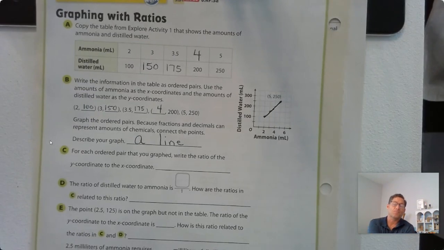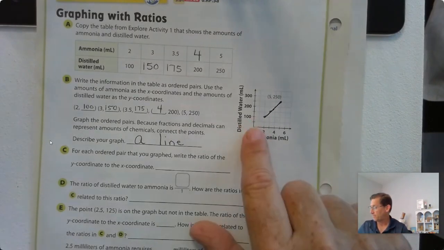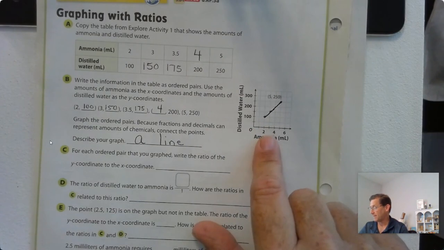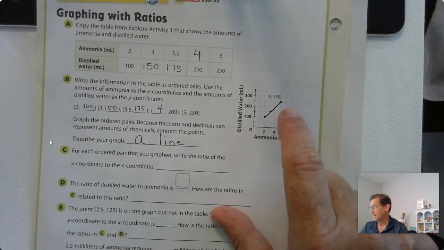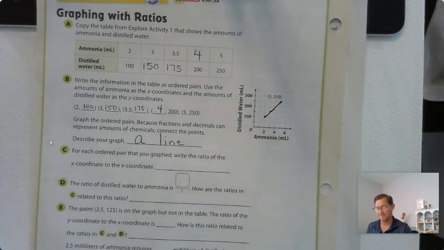For C, for each ordered pair that you graph, write the ratio of the y coordinate to the x coordinate. For every y or x that we graphed, the y increased by 50.